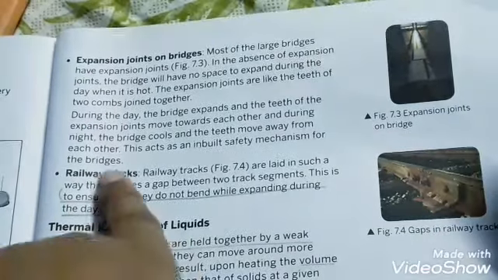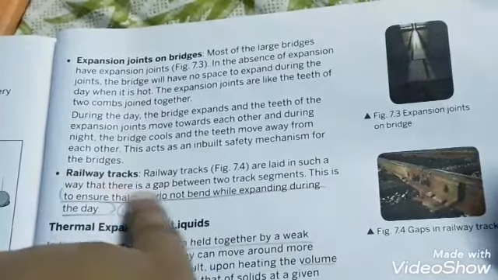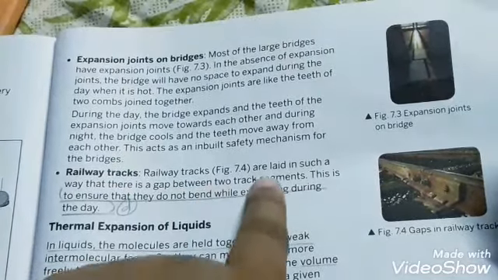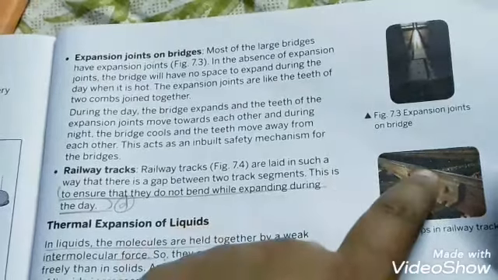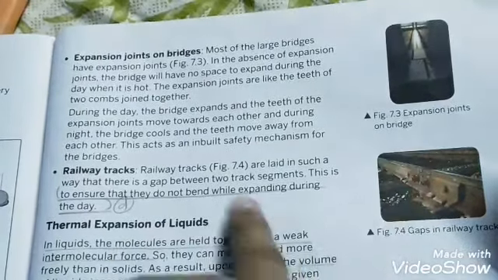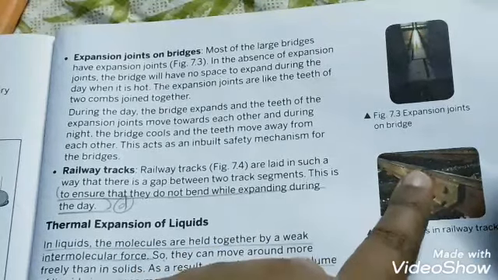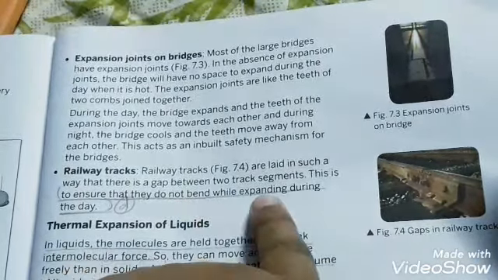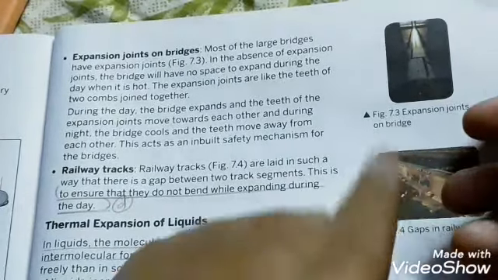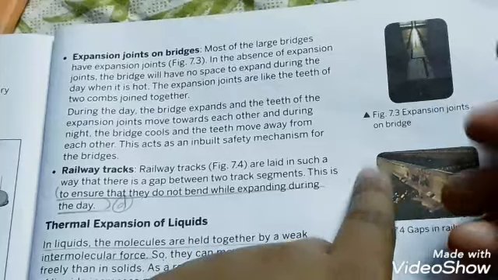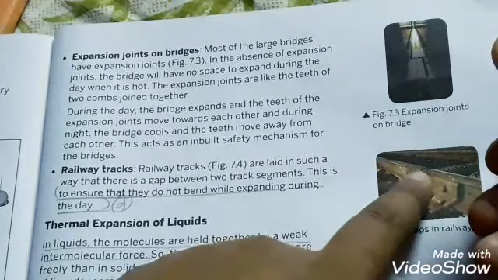Clear? Next is our railway tracks. Railway tracks are laid in such a way that there is a gap between the two track segments. You will see that there is a gap between two track segments. These are the tracks and there is a gap. This is to ensure that they do not bend while expanding during the day. This gap is kept so that they will not bend. They will expand for sure, but while expanding they should not bend.